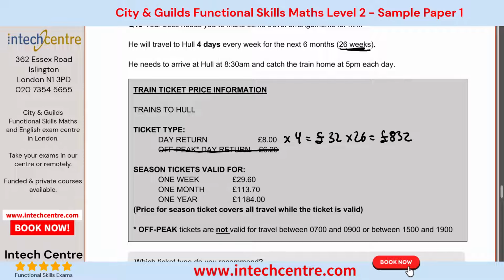Now we want to look at the 1 week ticket, which nicely is calculated for us at 29.6, which we can already see is less than 32. So we know this is going to be cheaper than even the day return ticket. And we want to multiply that for the next 6 months. So 29.6 multiplied by 26 is going to give us 769.60, right? 1 year doesn't make sense either, because he's not going for 1 year. And we can see that the costs of the 1 week and the day return are cheaper anyway, so there's no reason to take that.